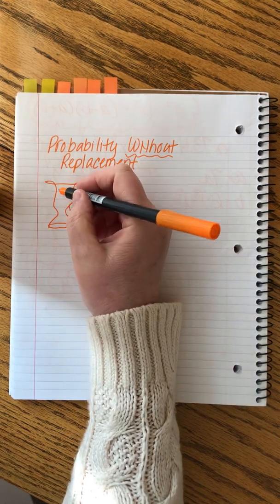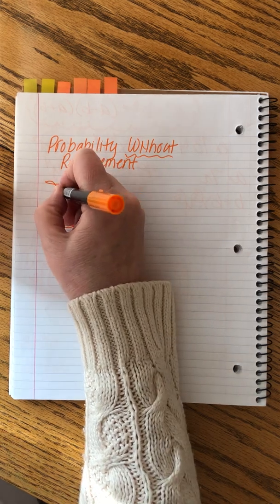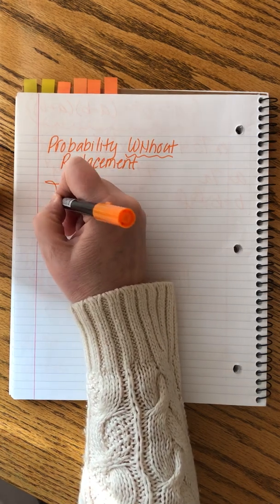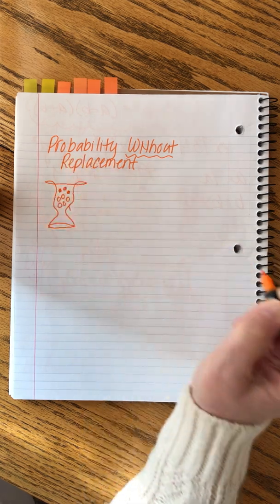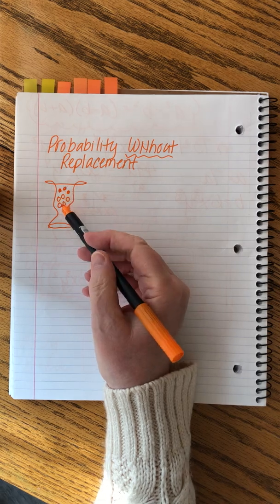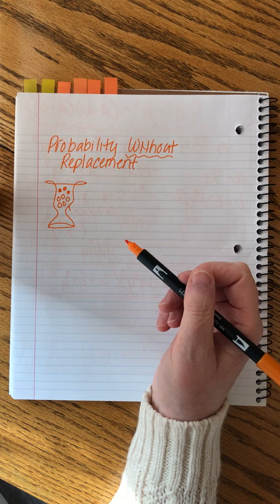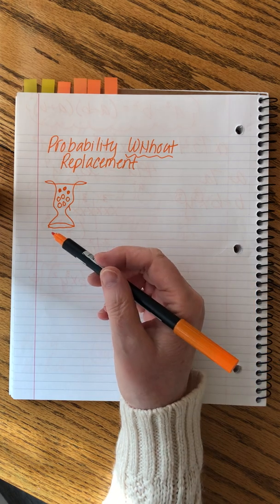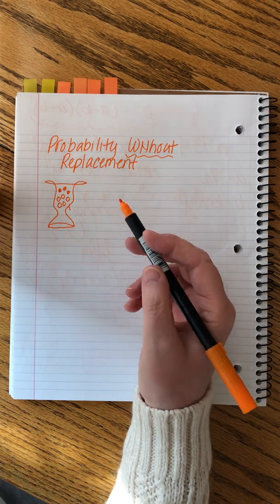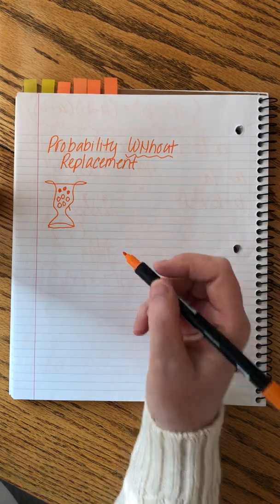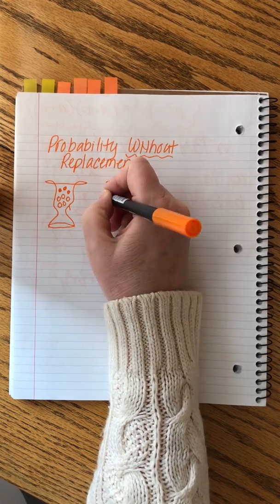Okay, and so in our urn, it's got 3 black marbles, 1, 2, 3, and 5 white marbles. Pretend that's black and white. It's orange and clear. A marble is drawn at random and replaced. Then a second marble is randomly drawn. Okay, the first question, so we've got 3 black and we've got 5 white.